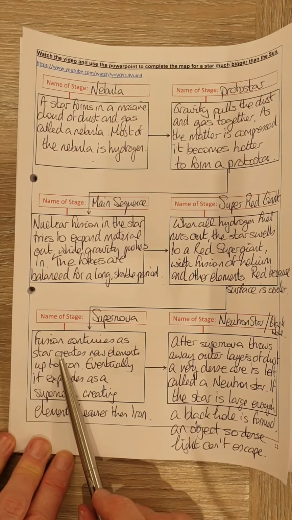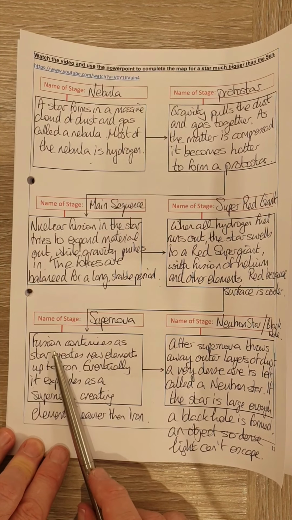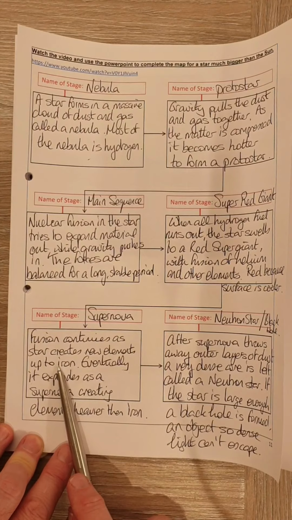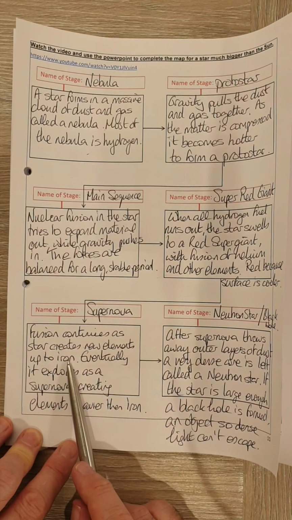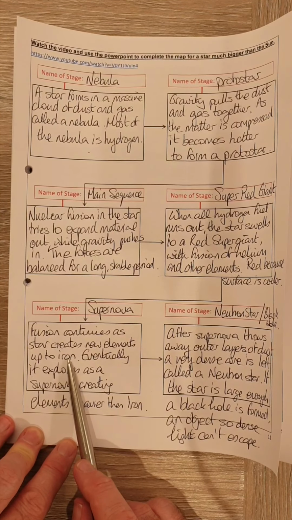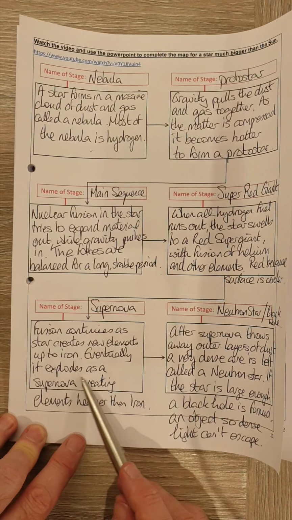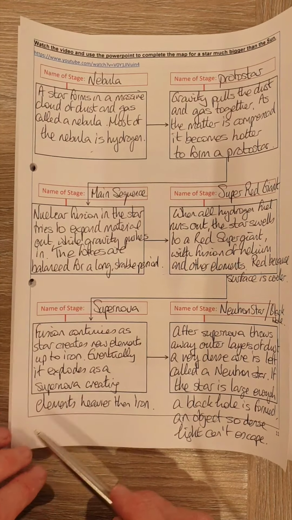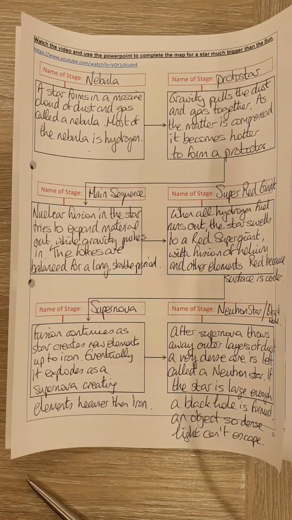What happens then is the star continues to fuse different elements together all the way up to creating the element iron. That's the heaviest element that can be created by a star. But eventually the star runs out of fuel as well, and it explodes outwards as a supernova, creating elements heavier than iron.